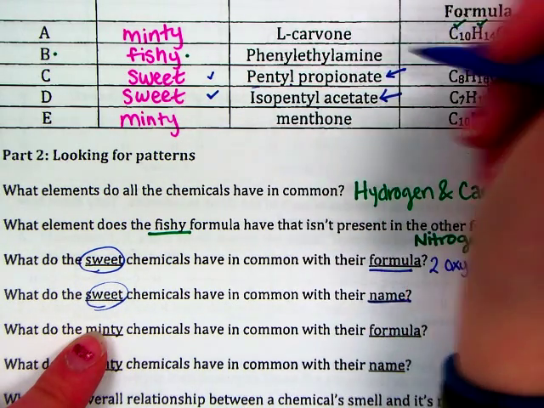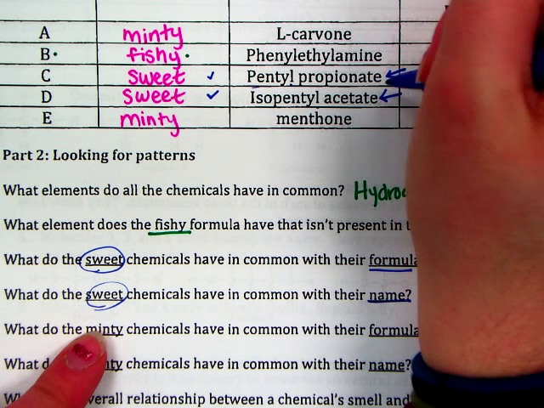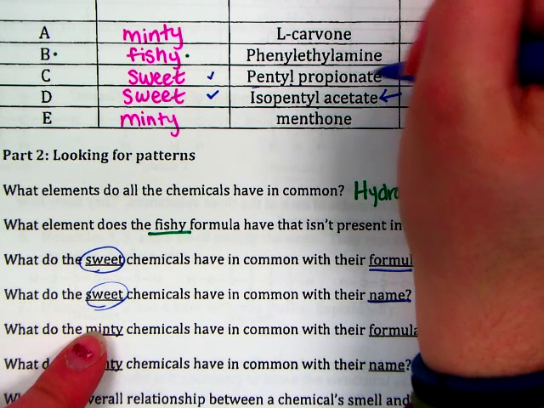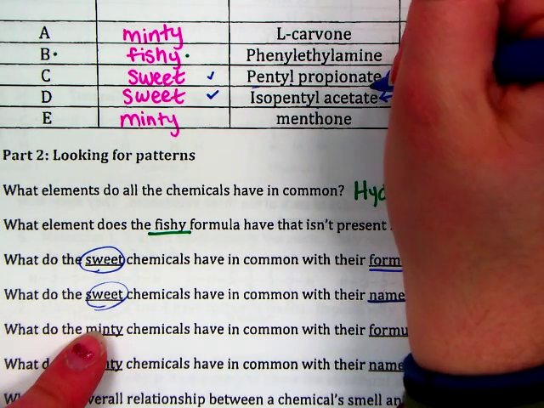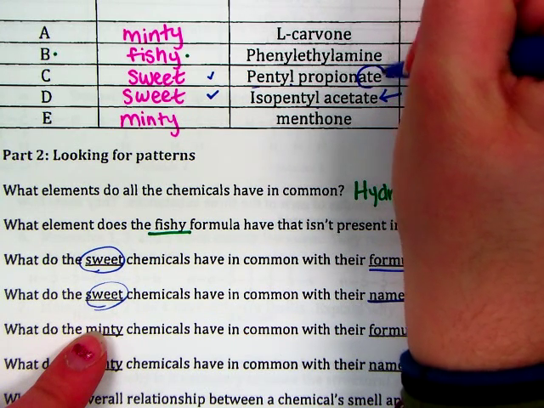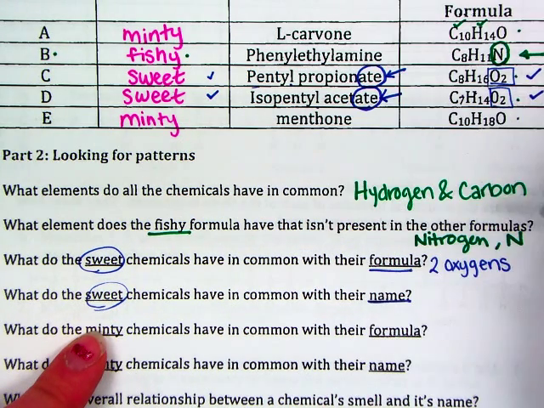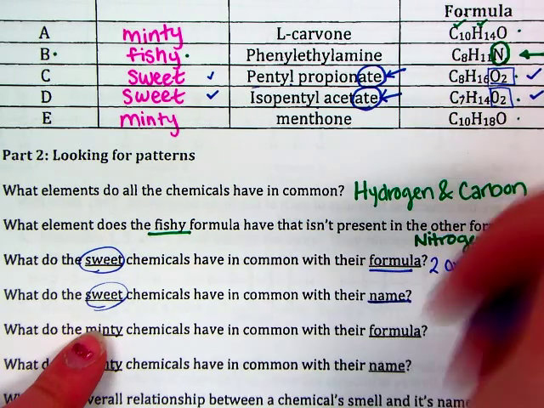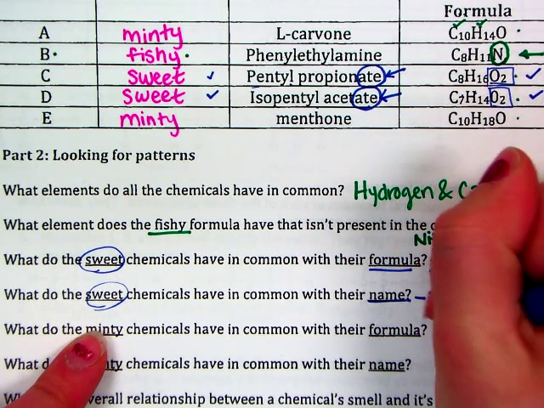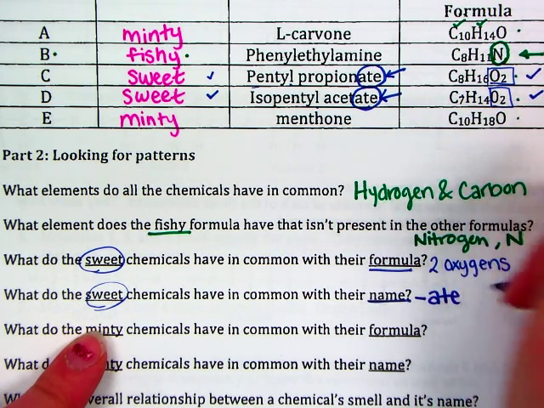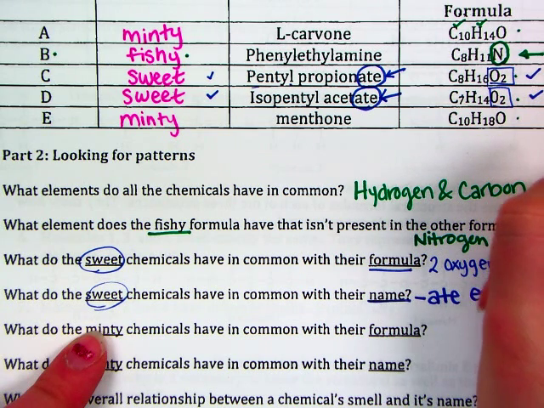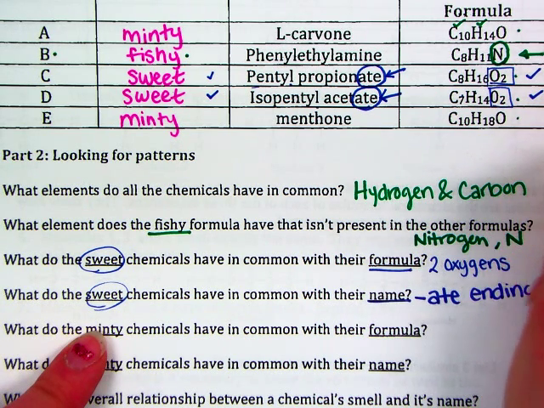What is the same and found on both chemical names for C and D, both sweet-smelling vials, is the ending: both C and D end in ate. So if this chemical is going to be sweet-smelling, it will have an ending of ate in its name.